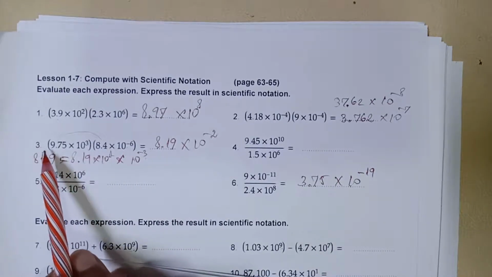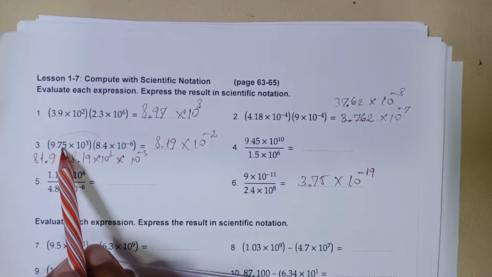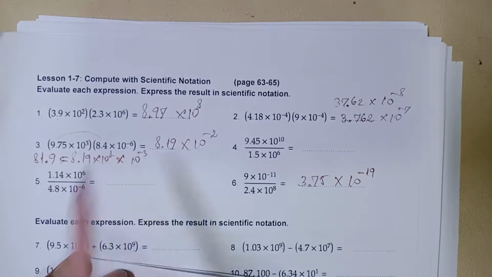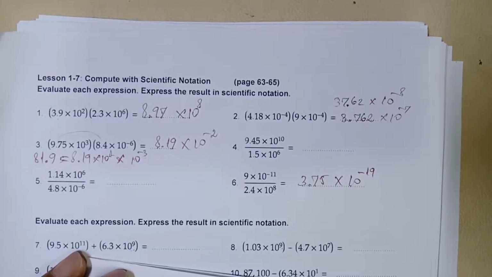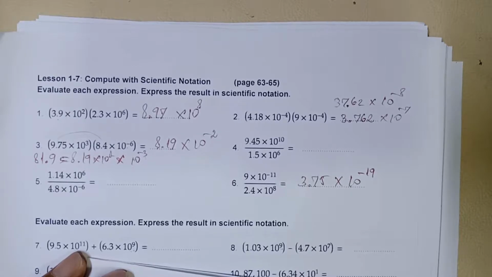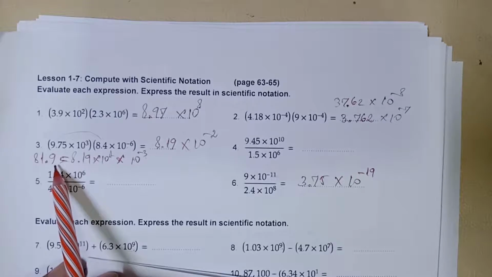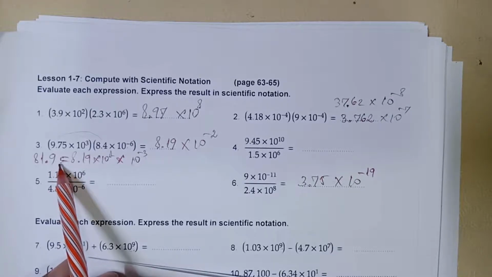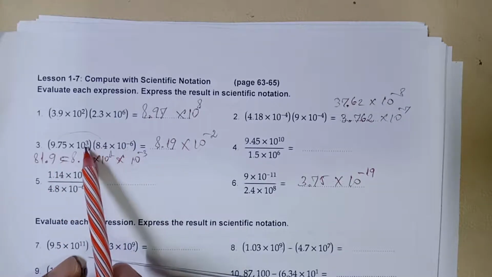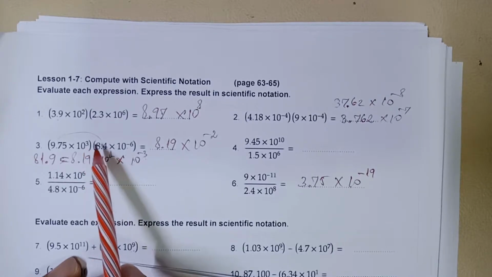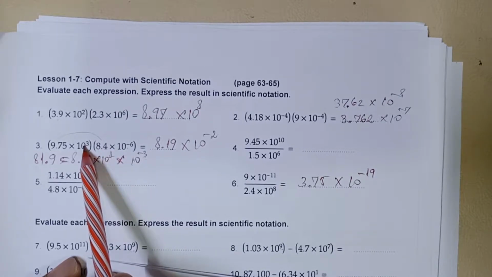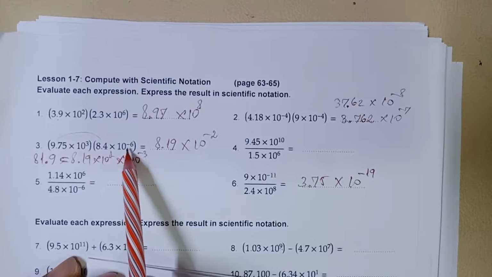And for number 3, 9.75 times 8.4 will give you 81.9. And then for the power, 10 to the power of 3 times 10 to the power of negative 6.